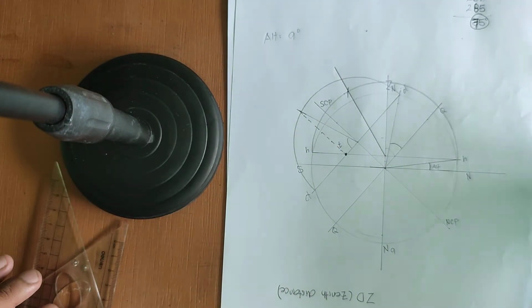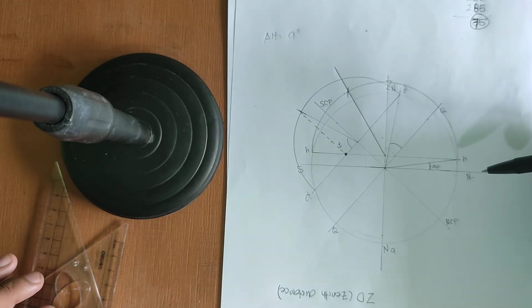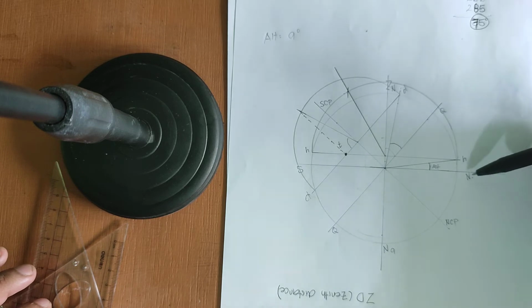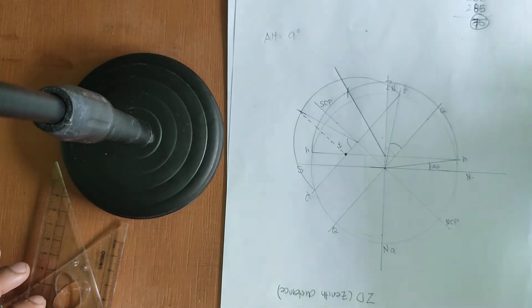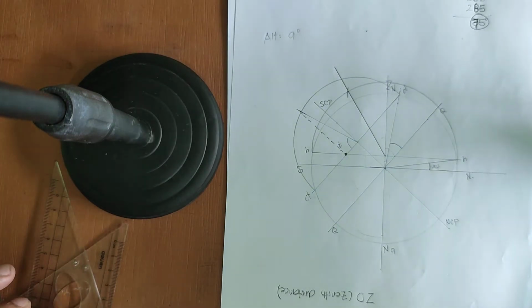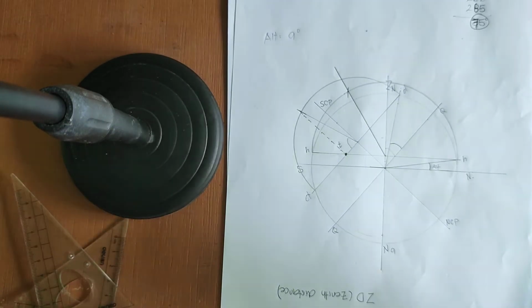So where is my north direction? It is here. So my true azimuth now will be from the north direction clockwise.